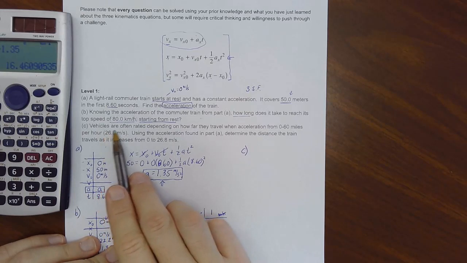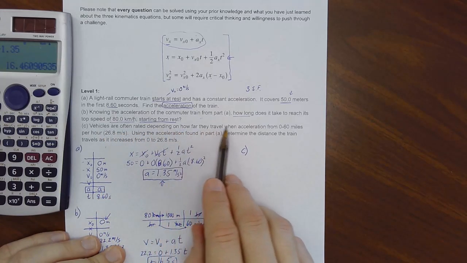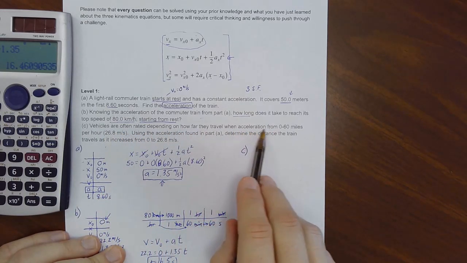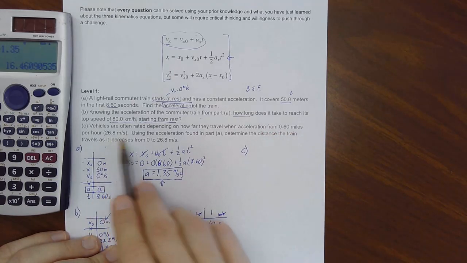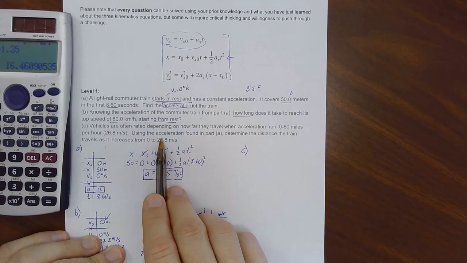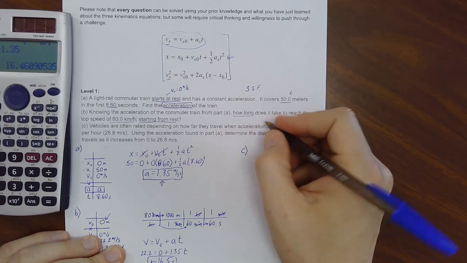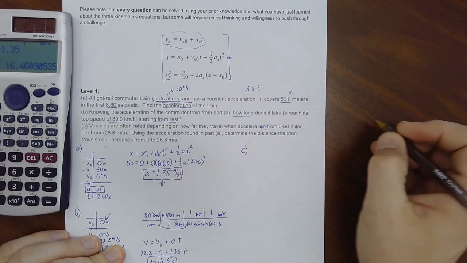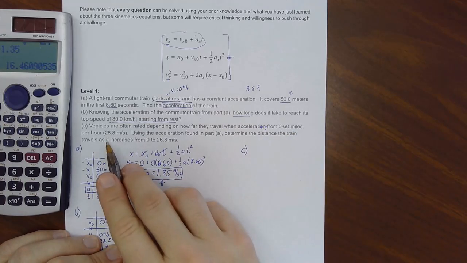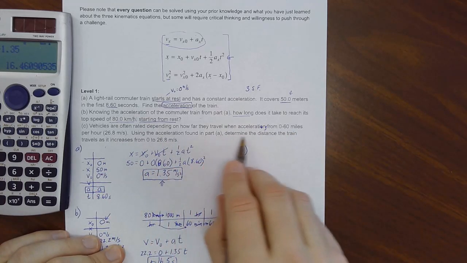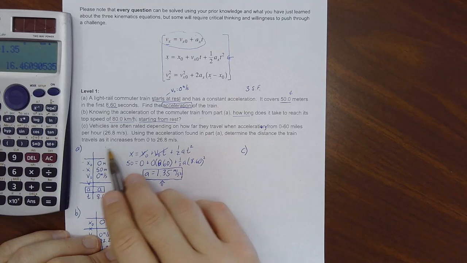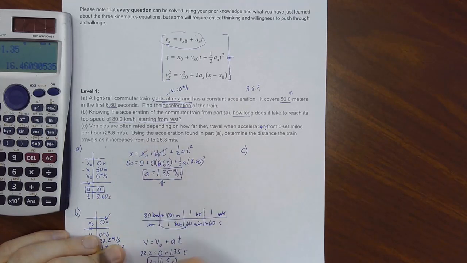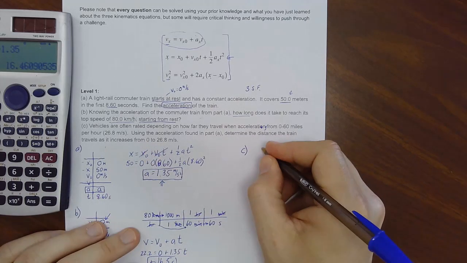So part C says vehicles are often rated depending on how far they travel when accelerating from 0 to 60 miles per hour. Using the, oh, that is bad English, but I really don't care, accelerating from 0 to 60 miles per hour. Use the acceleration found in part A, determine the distance the train travels as it increases from 0 to 26.8 meters per second.